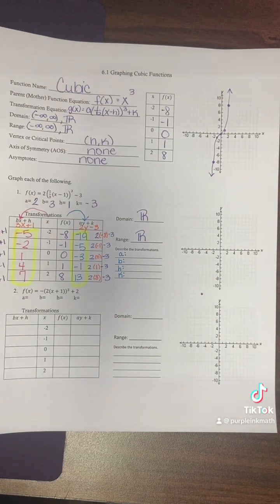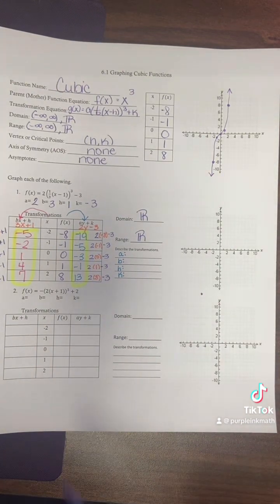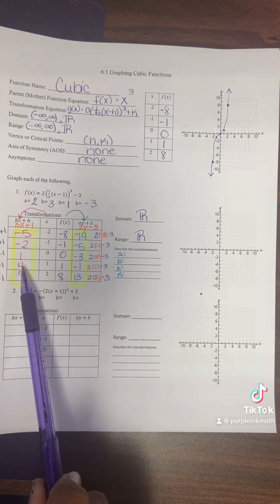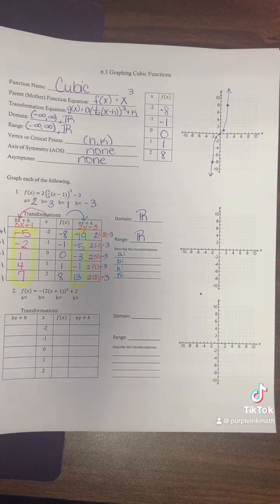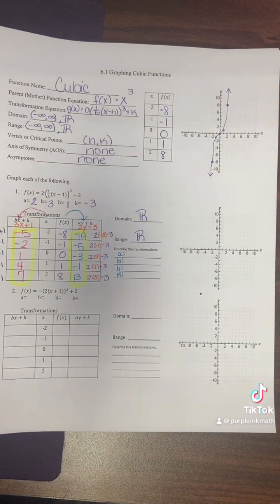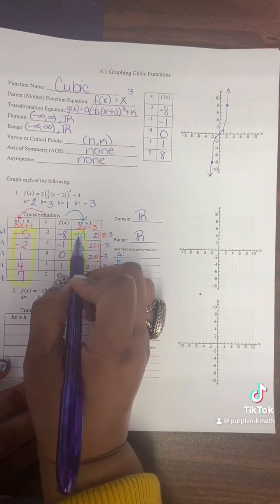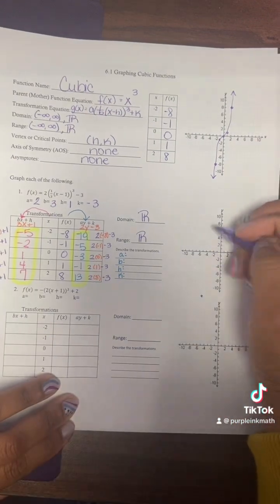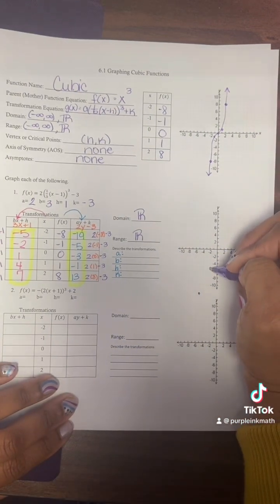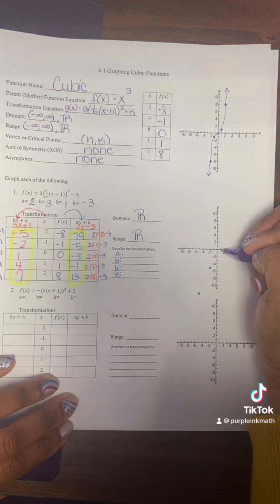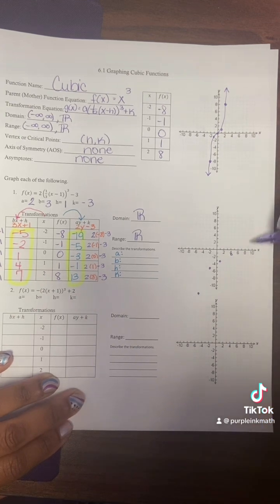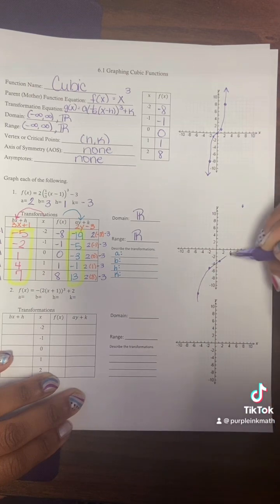So now I have my new coordinate points. So now when I graph, I'm going to graph my new coordinate points: (-5, -19), (-2, -5), (1, -3), (4, -1), and (7, 13). Now some of these points are going to go off the graph because my graph stops at 10. So I have the coordinate point (-5, -19), and of course that's off the graph. (-2, -5), so I'm going to go to (-2, -5). I have (1, -3). I have (4, -1), and then (7, 13) is going to be off as well. So here is my cubic.